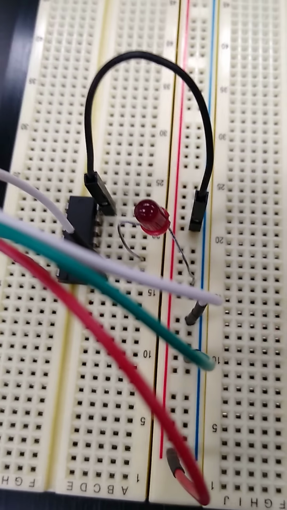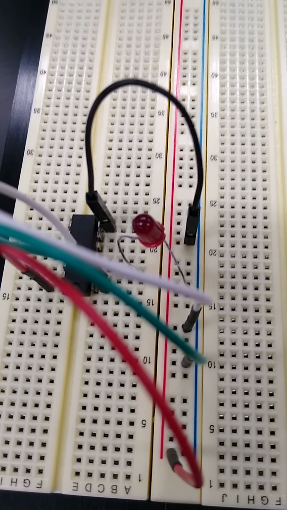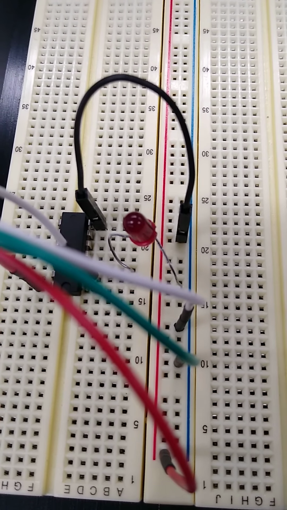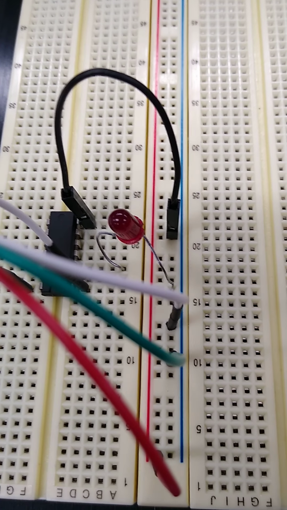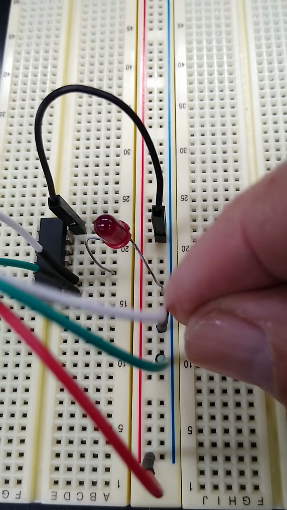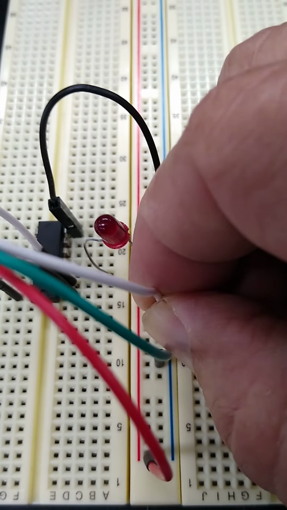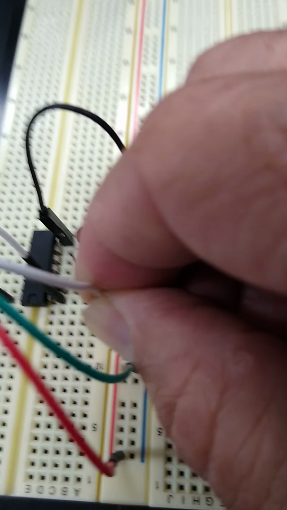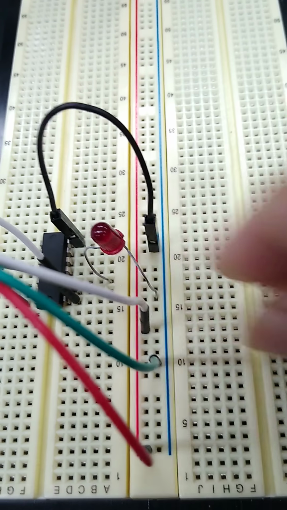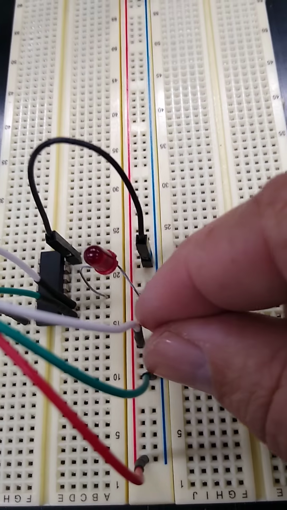So here what you are also going to do is check your inputs and outputs. When the 2 are at 0, the output should be 0. When you change the second to 1, that means you move it from the blue line to the red line, the LED is going to stay off.